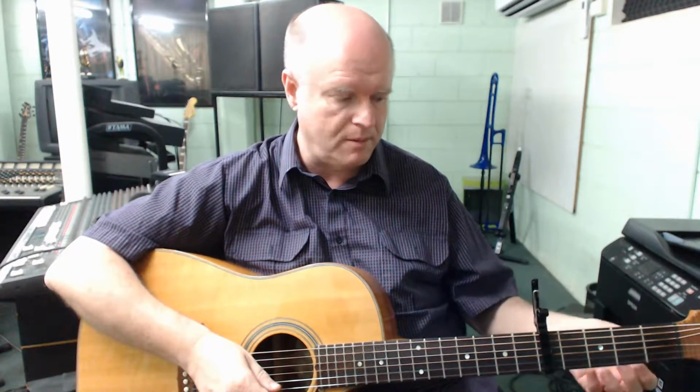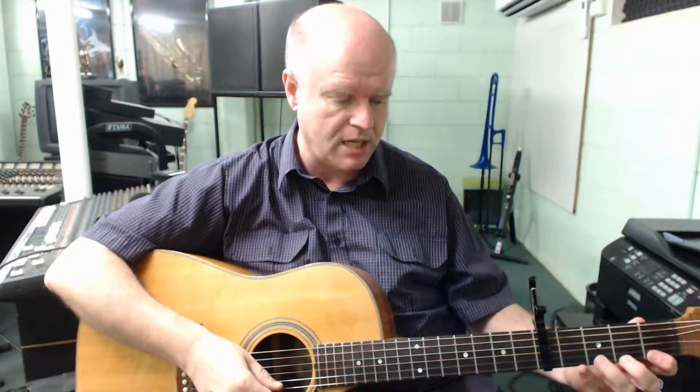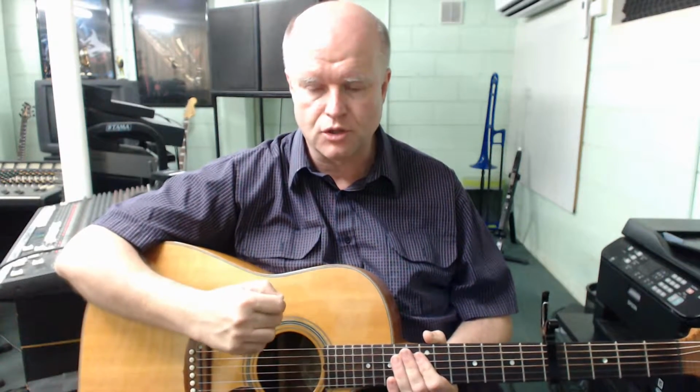So the open string being E, F, F sharp, G, G sharp, and where the capo's sitting is the note A. And you can double check what I've just told you, but trust me, the notes are A, E, C, and G. And they are the open strings on a ukulele, with one exception, and here comes the critical difference. The 4th string of the ukulele is not the lowest pitched of the open strings.